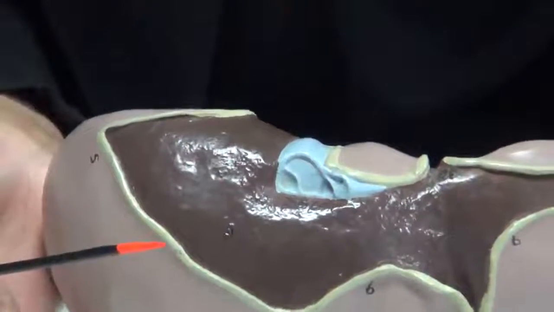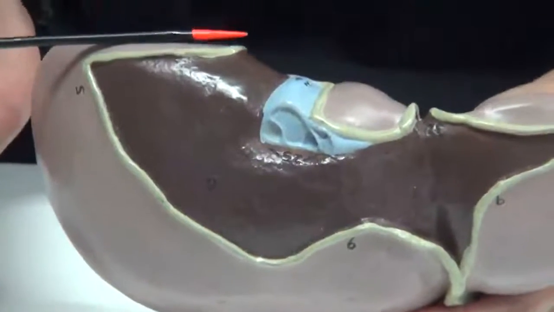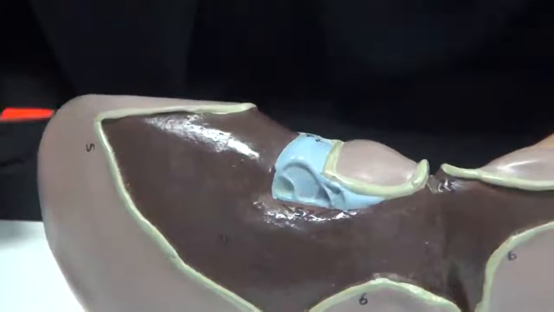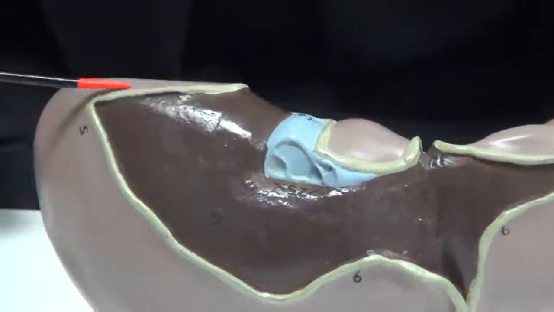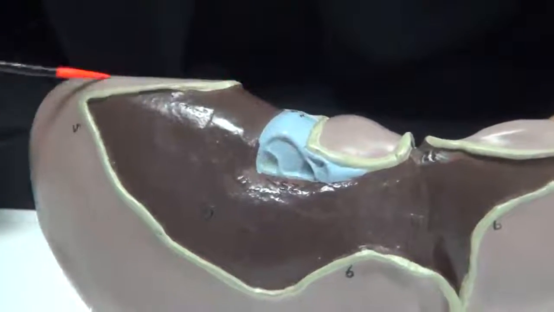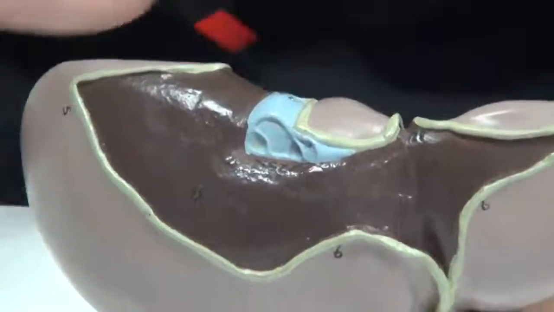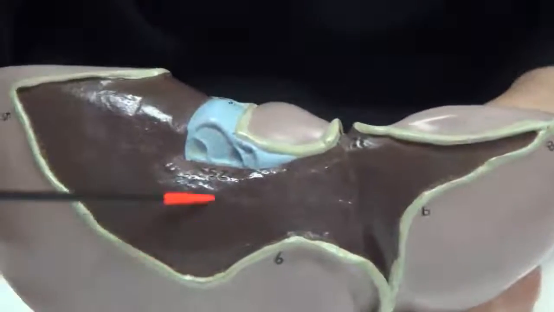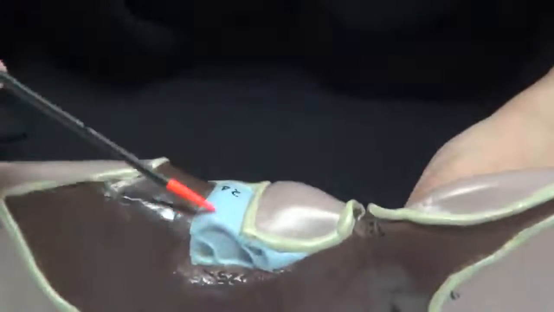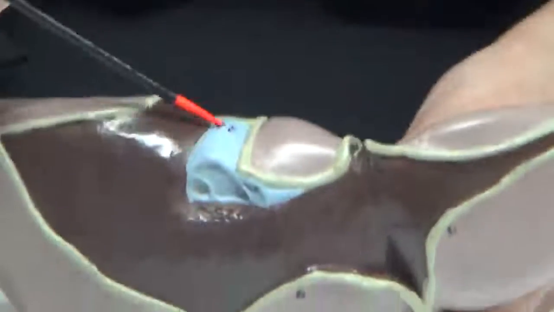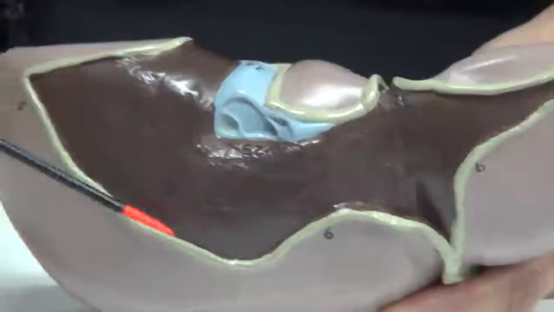On the superior surface, extending a bit posteriorly, you'll see there's the bare area of the liver on the right lobe of the liver. This is the bare area of the liver. Its apex is the right triangular ligament, and its base here is the groove for the inferior vena cava. So this is the bare area of the liver.